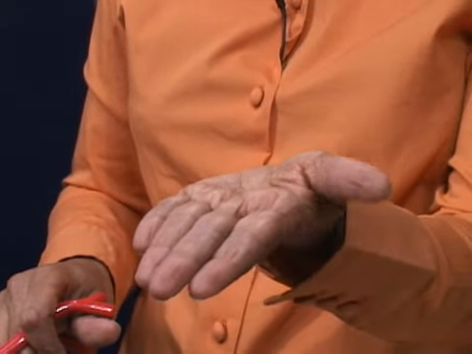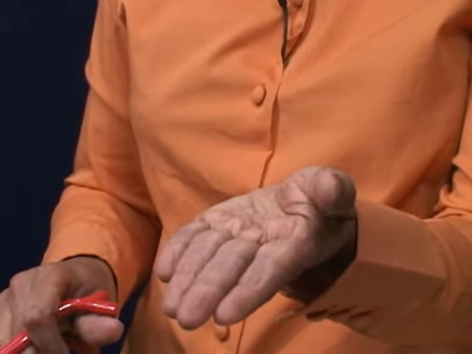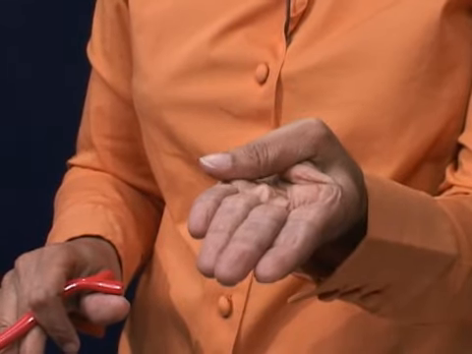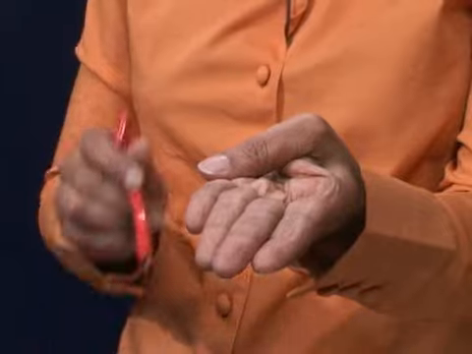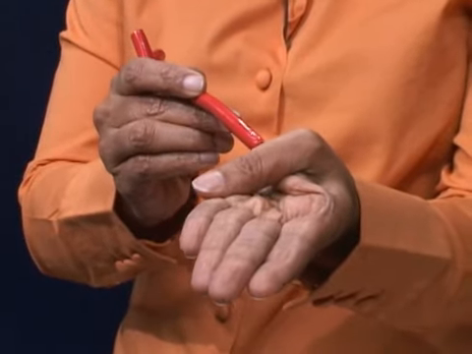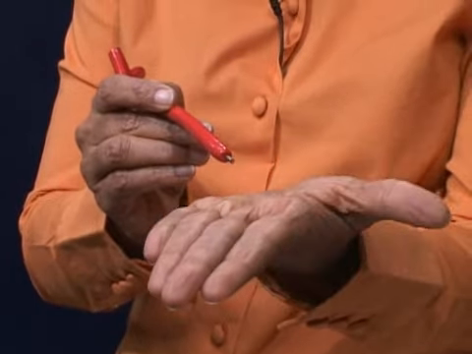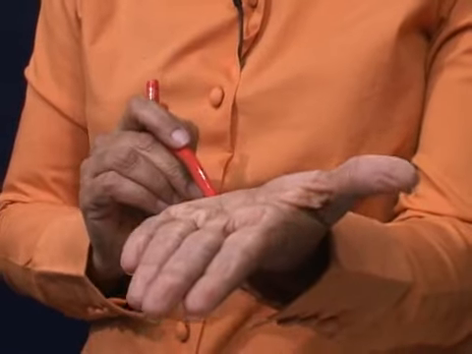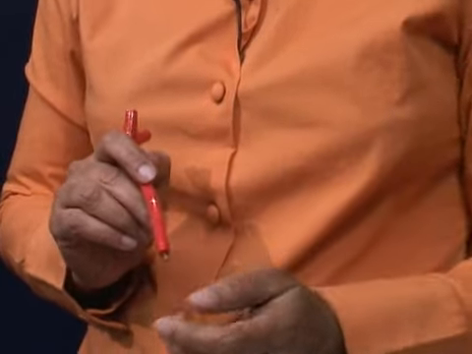extension, adduction, abduction. When you do flexion, there is medial rotation which accompanies it. When you do extension, there is lateral rotation which accompanies it. So that's why this is called modified.